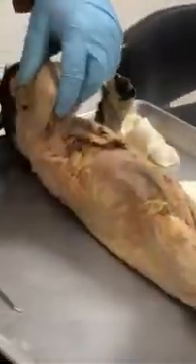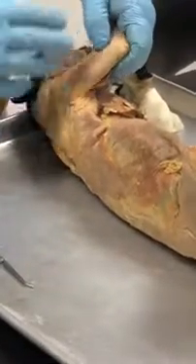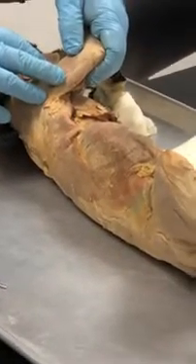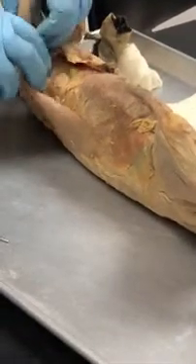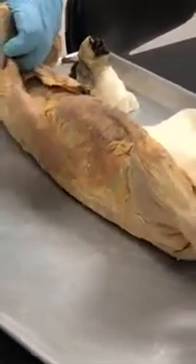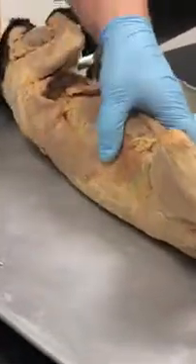So let's talk about, and there's a few other ones, just do on your own, in the arm: the biceps, triceps, brachialis, brachioradialis, and then the rotator cuff muscles: supraspinatus, infraspinatus, and at least the subscapularis. They're pretty easy to find, but it's not dissected on here. All right, so let's talk about the abdomen.